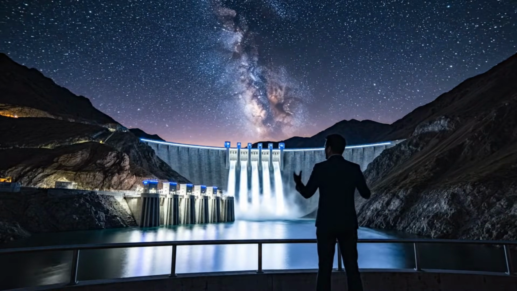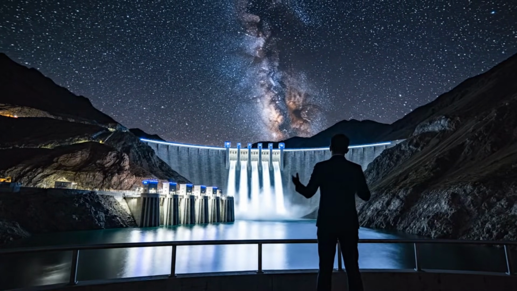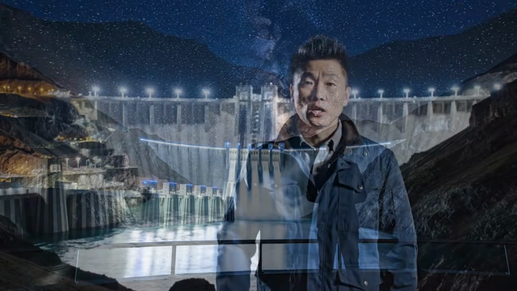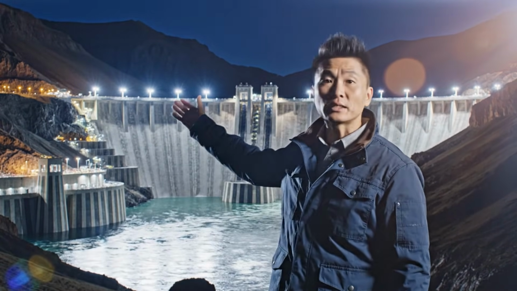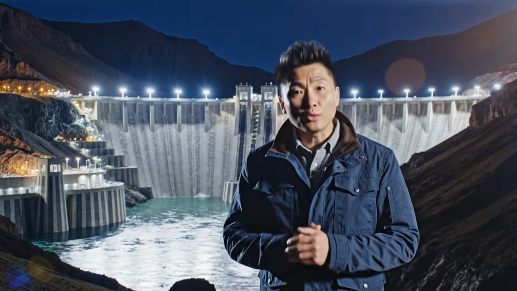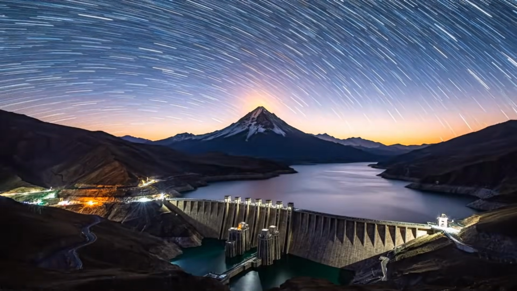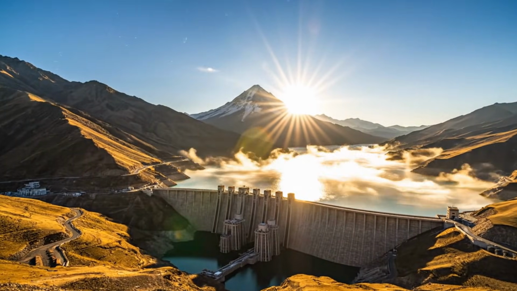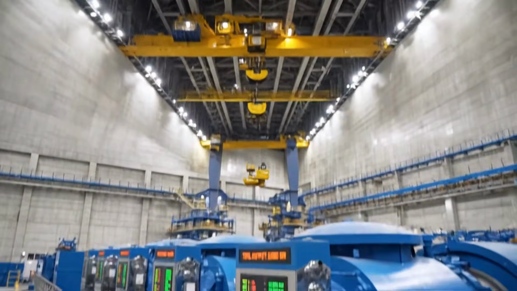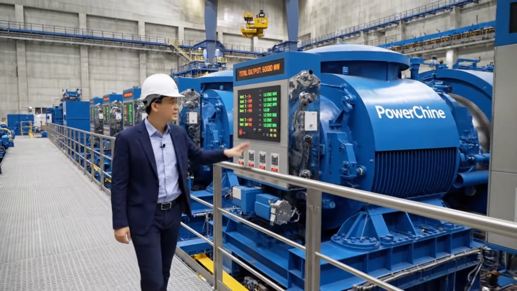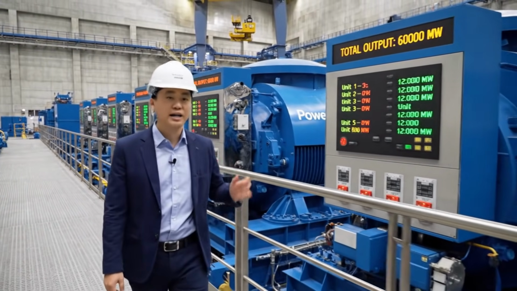The lights represent the energy being generated, 60 billion watts flowing eastward. The world's largest hydroelectric project, built in the world's deepest canyon, harnessing a 2,000-meter elevation. Here at the Yarlung Sangpo Hydropower Dam, the eternal cycle of day and night continues. As you can see behind me, the scale is immense. 60,000 megawatts of clean, reliable power flowing directly to the grid.